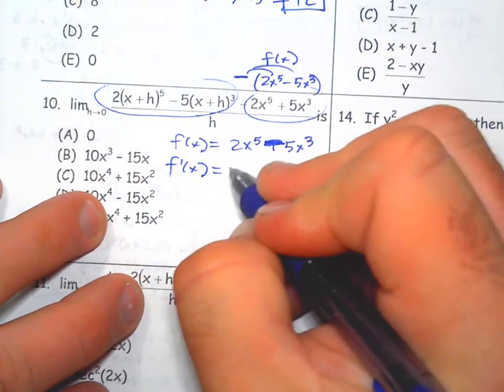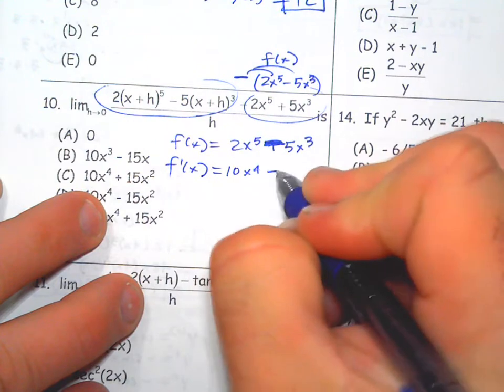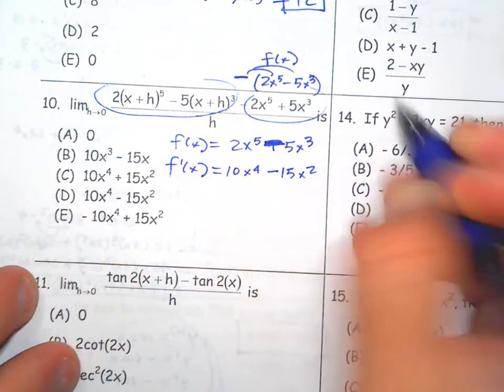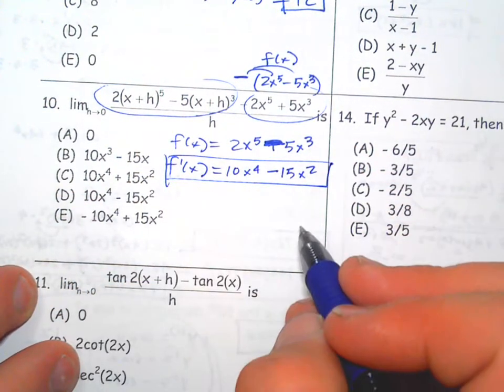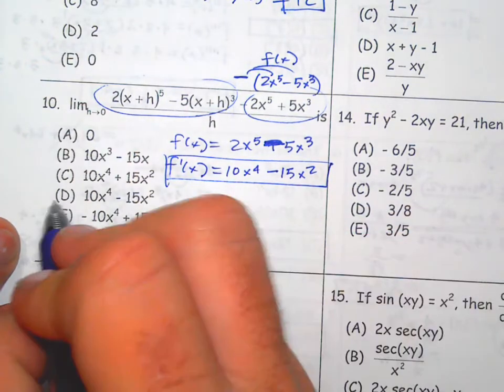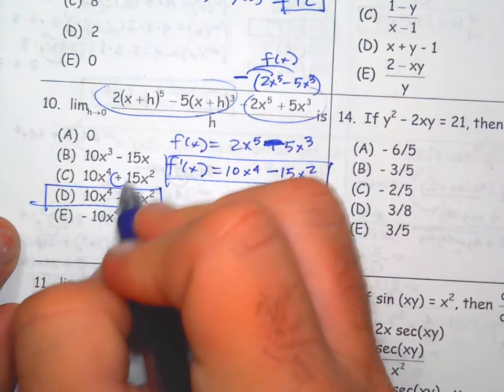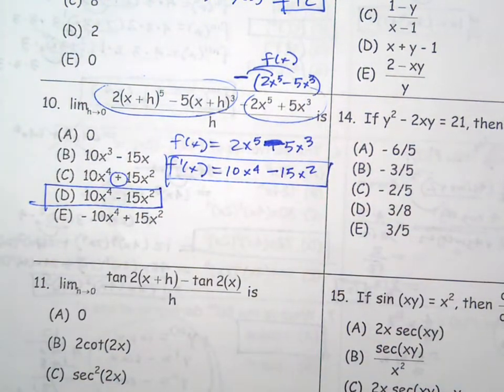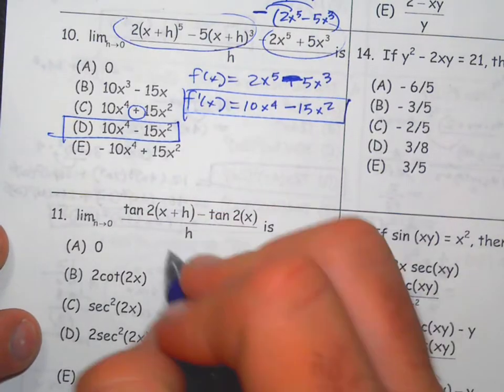So the derivative is going to be 10x to the fourth minus 15x squared. And here's the one for the people who missed that little negative issue. And unfortunately, you get 0 credit. So next one, that's a derivative.